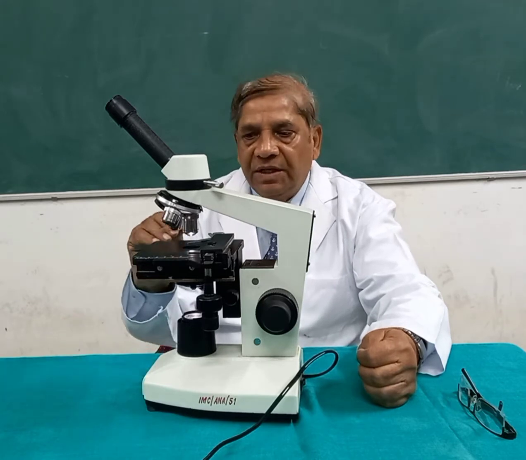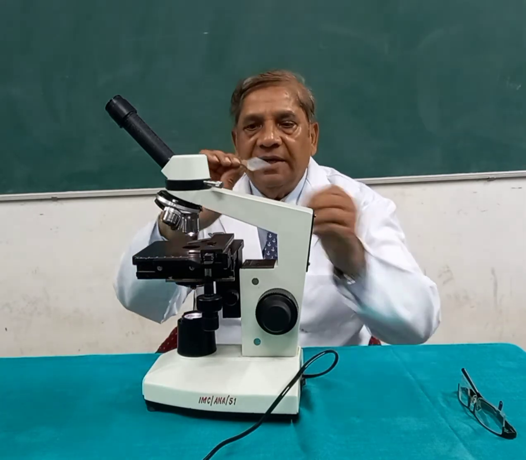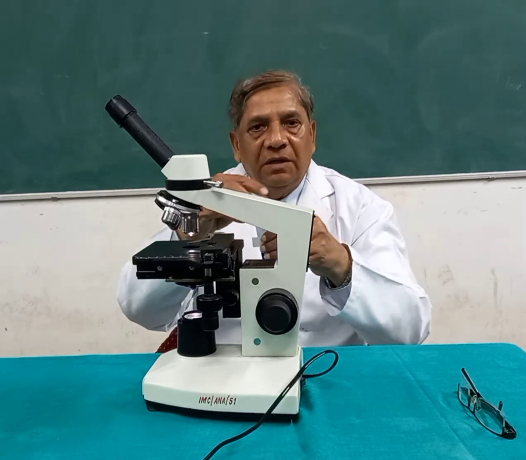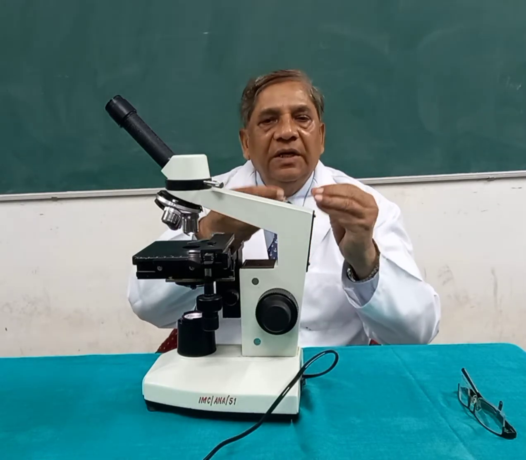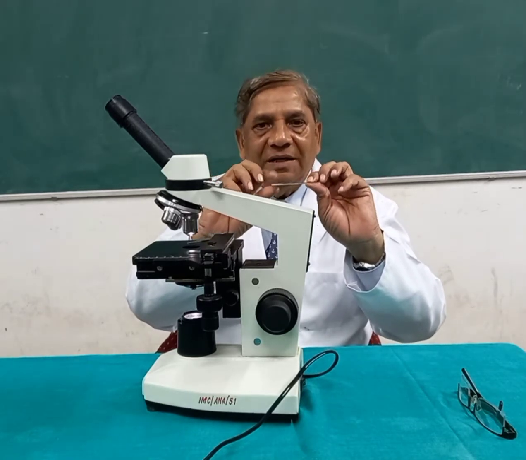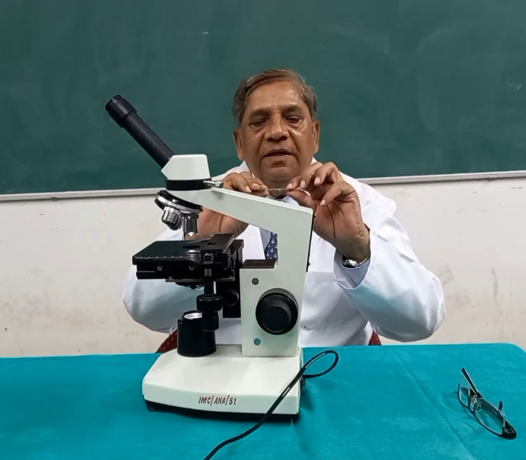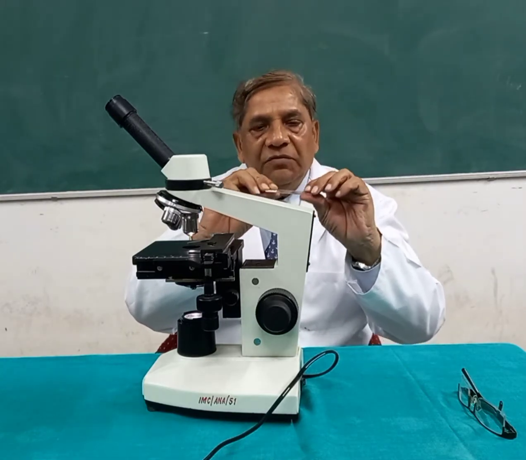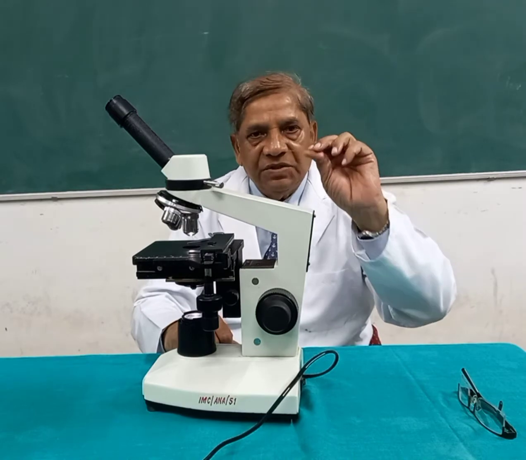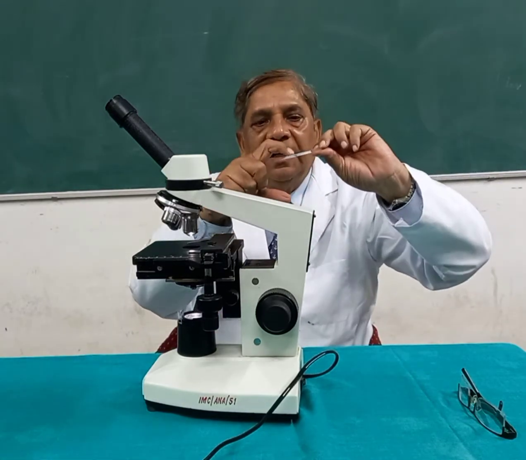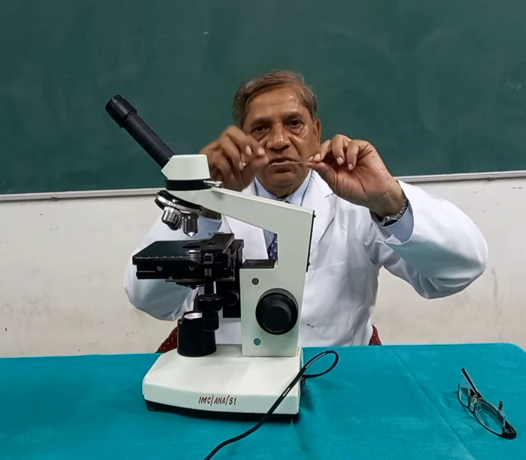Then the second step is that you take this slide in your hand and clean the slide with the help of tissue paper or the cotton provided to you. The important step in putting the slide is that you should put the slide where the cover slip faces upward. How will you find out that the cover slip is facing upward? Just see, this kind of label will be there. This label should face upward.